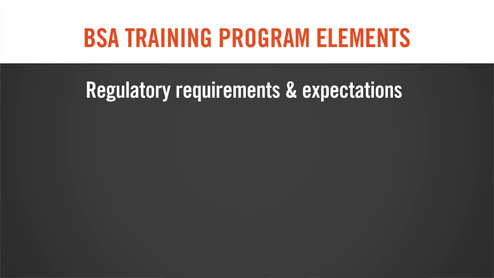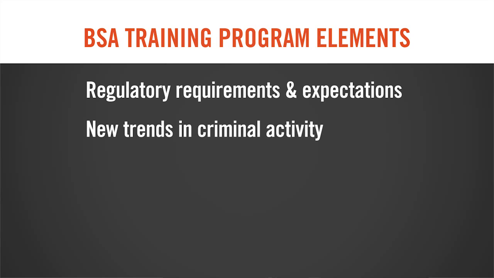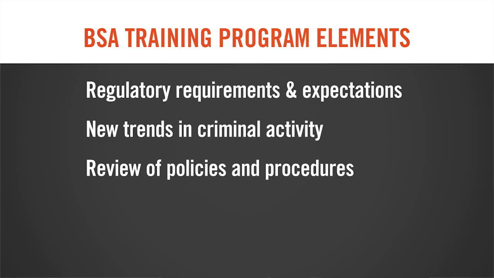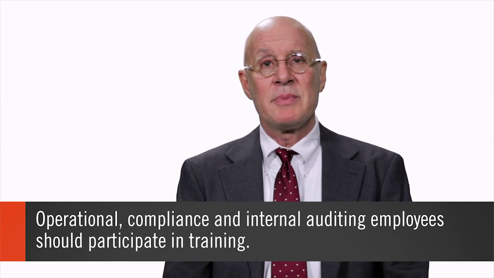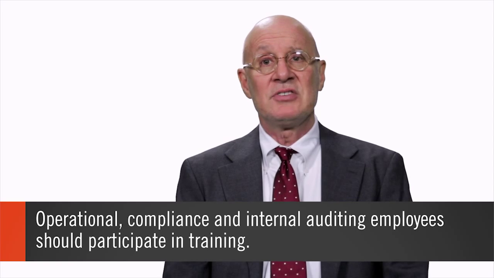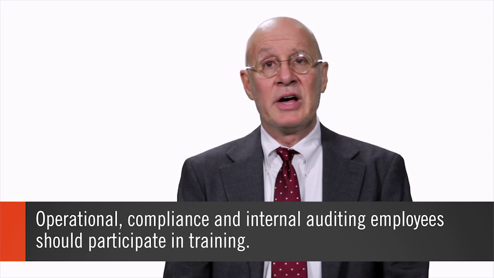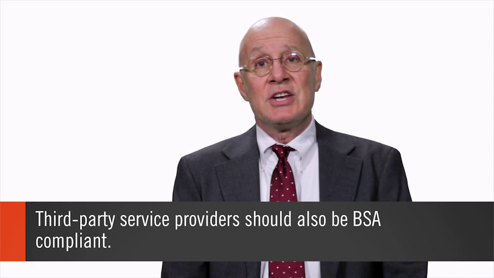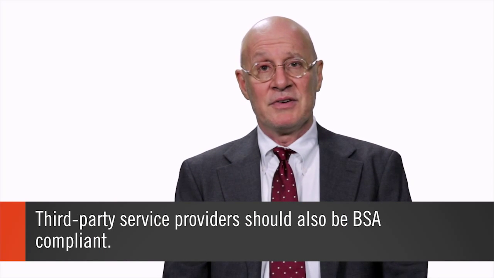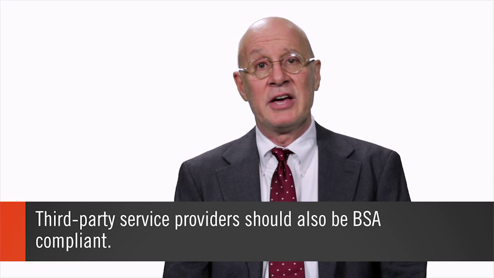Areas that most training programs would cover include an overview of key BSA/AML regulatory requirements and expectations, as well as any significant rule changes, new trends in money laundering or terrorist financing activity, a review of the bank's policies and procedures, and emerging sound and leading practices in compliance. Business unit employees who interact on a regular basis with customers, open customer accounts, or process transactions should participate in AML training, along with the bank's compliance and internal audit staff. Training should also be required of any third-party service providers whose activities fall within the scope of BSA compliance.